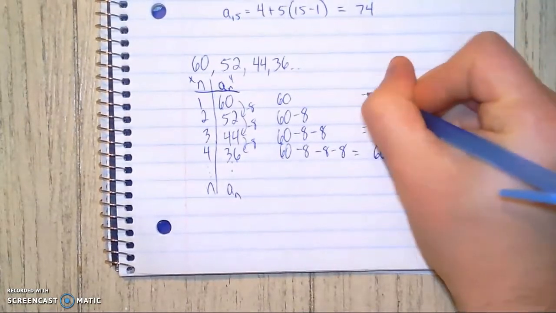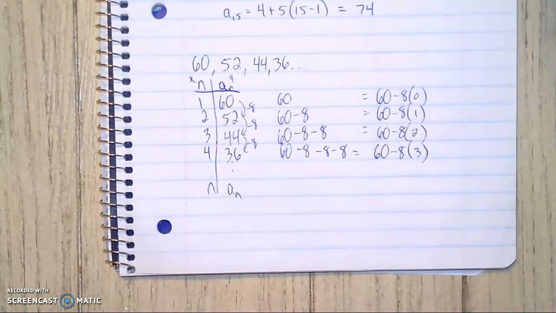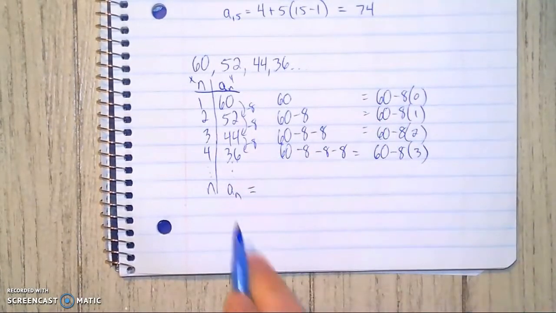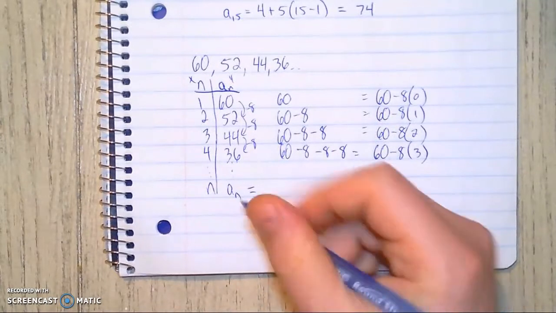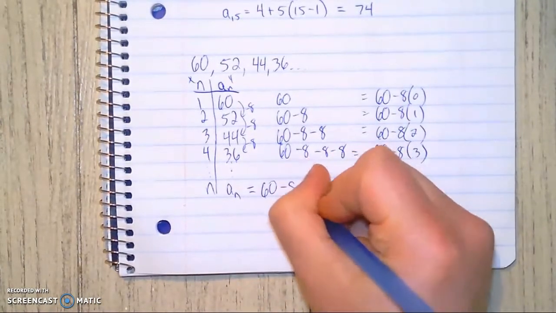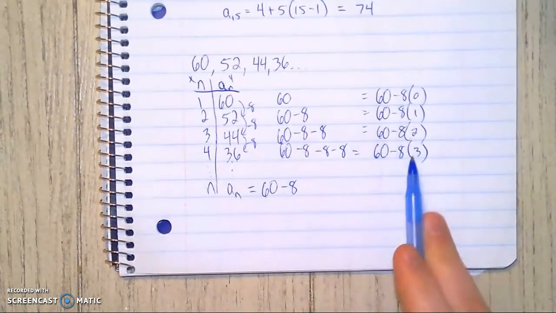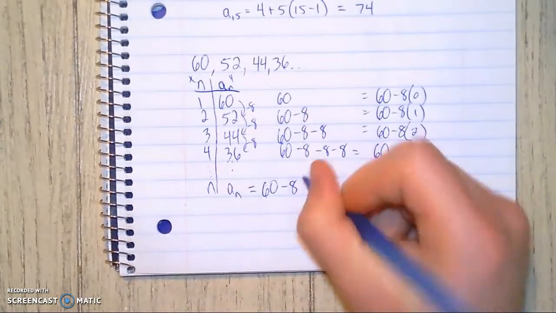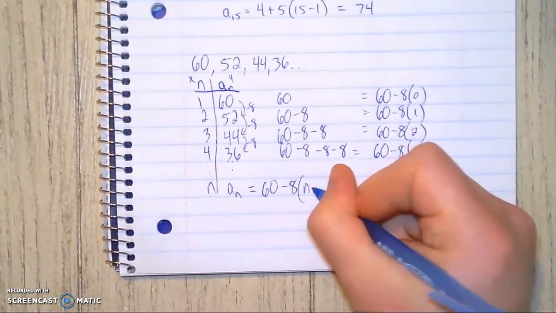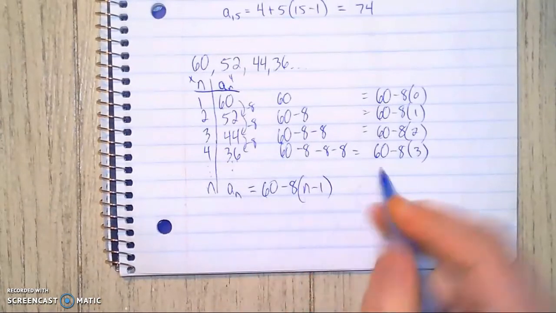or above there was 60 minus 8 times 2, 60 minus 8 times 1, and even 60 minus 8 times 0. Then I can see a sub n, the general one, always started with 60, always went down by 8, and we just had to see how many times it went down. The fourth term went down 3 times, it's 1 less again, so the nth term goes down n minus 1 times. And that's an answer for that problem.